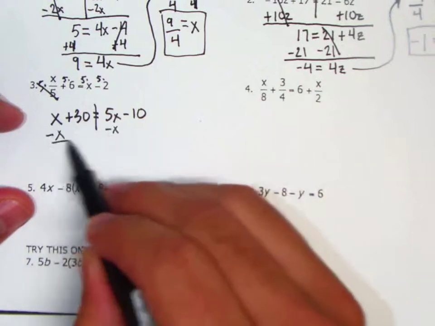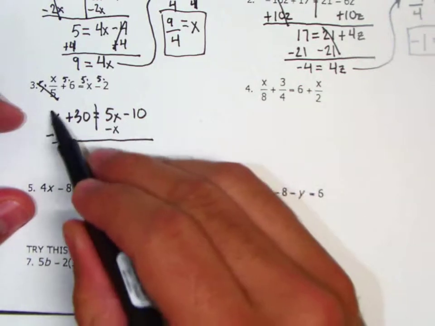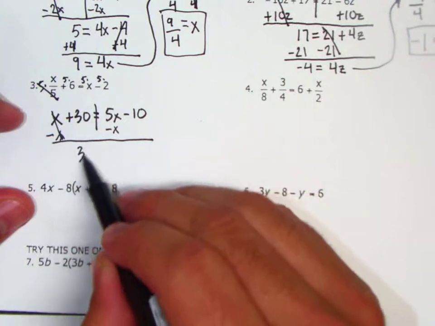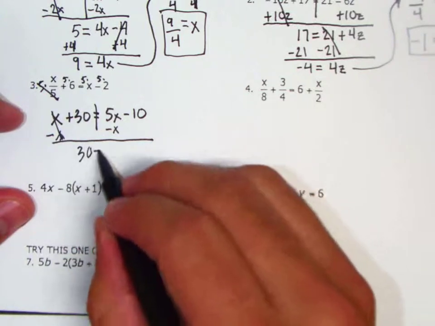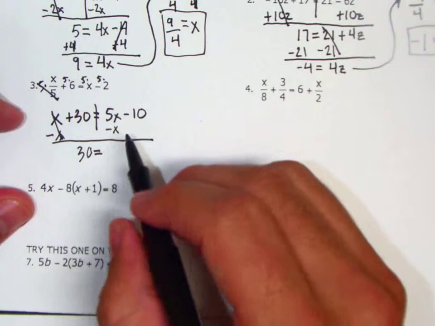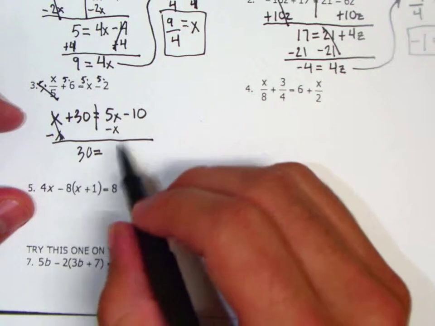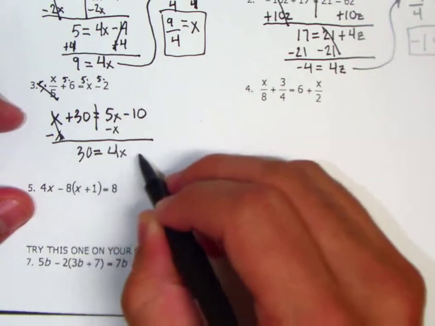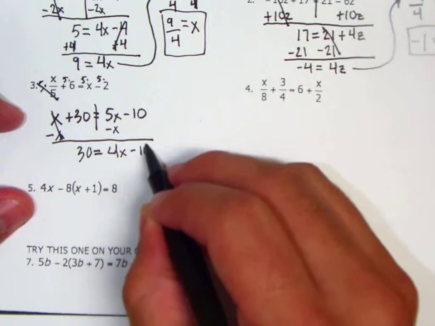Subtract x from the like term. These will cancel. On the left-hand side, you have 30. And then equals, and then 5x minus x. That's a minus 1x. So 5x minus 1x is 4x. And then the minus 10 just comes down.